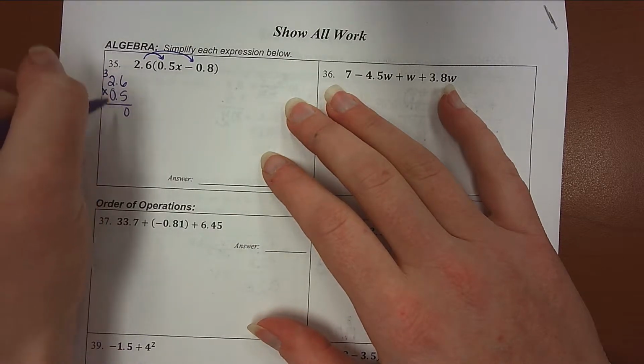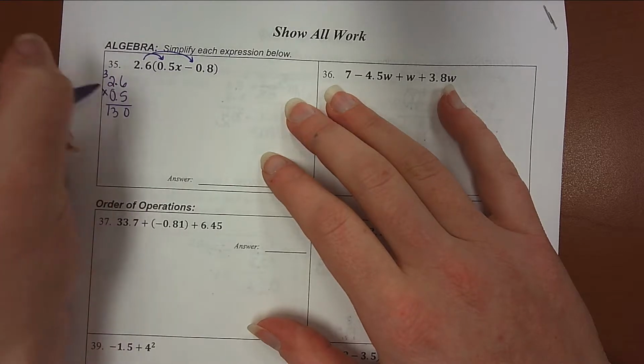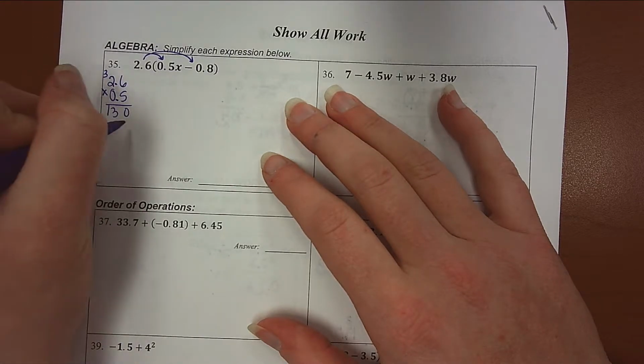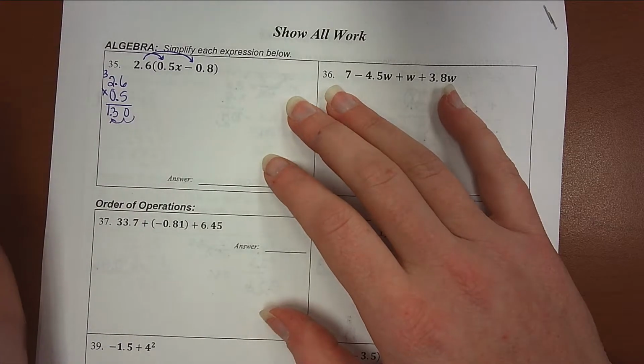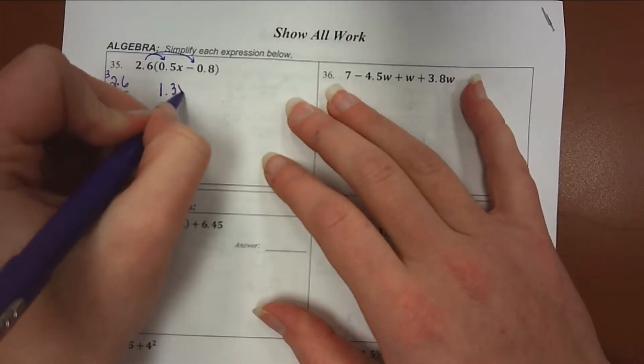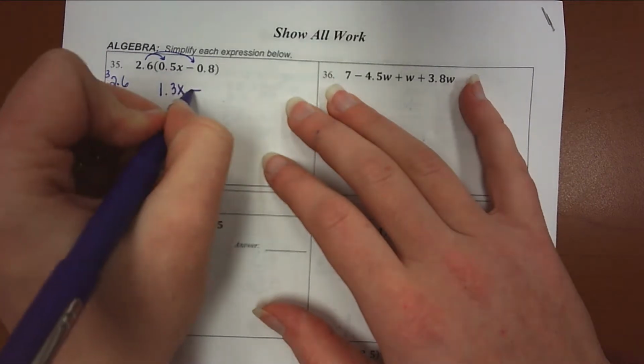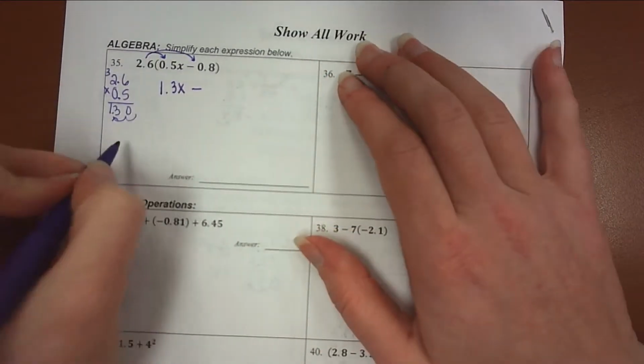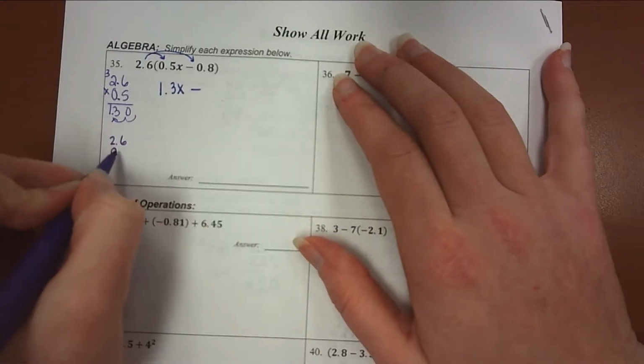6 times 5 is 30. 5 times 2 is 10, plus 3 is 13. There's one number after this decimal and one number after this decimal, which means there's got to be 2 in my answer. So this first one is 1.3x, minus 2.6 times 0.8.